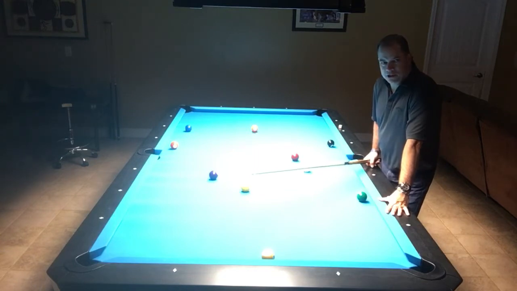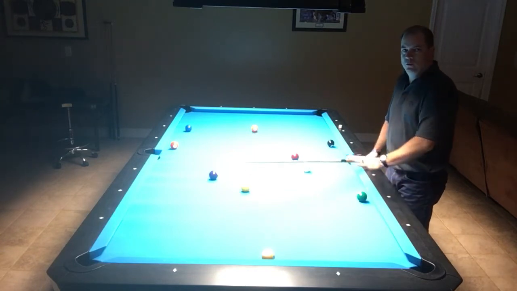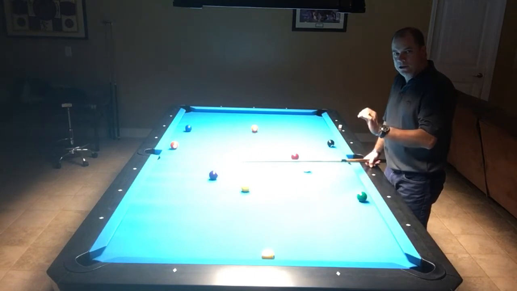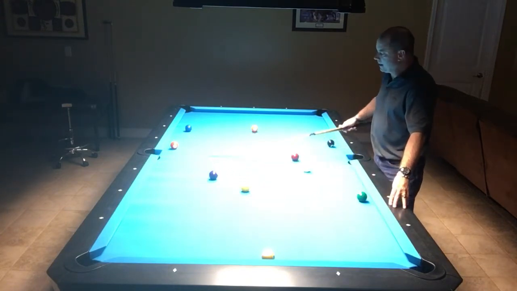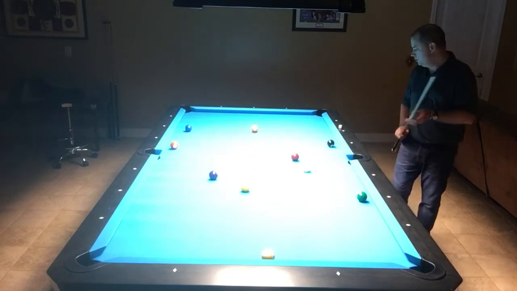So I'm going to have to make an adjustment. Now I'm going to have to shoot this cue ball with about 1 tip below center, and that's 1 tip of draw English, to hopefully send my cue ball along this path for a nice shot at the 2 next.